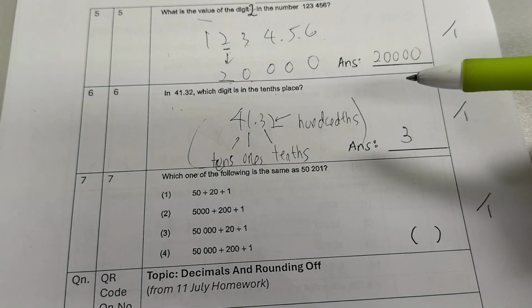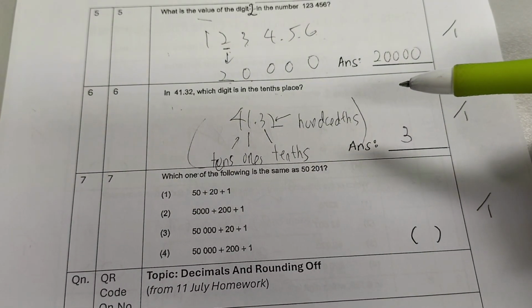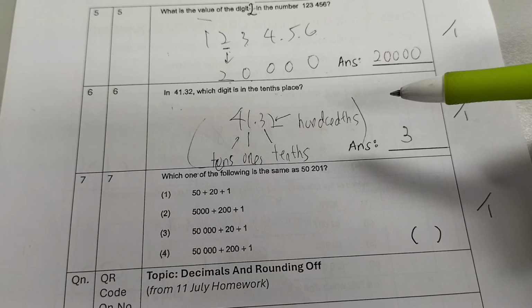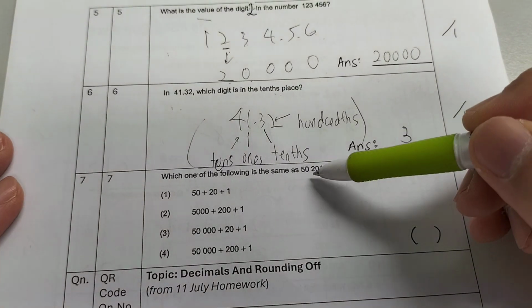Which of the following is the same as 50,201? By the way, all these are taken from past year PSLE questions. So if you can actually do well in these questions, good job. That means that you have a very good chance of doing very well at the P6 Foundation Math paper.